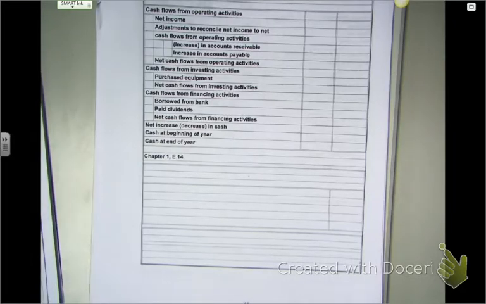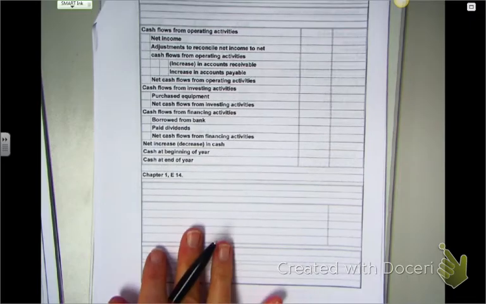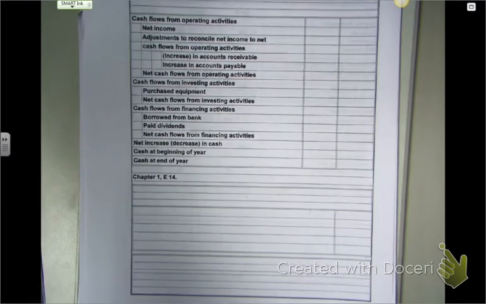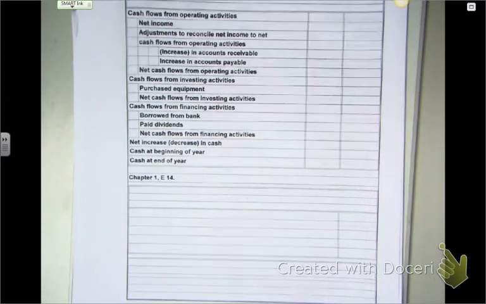Okay, E13 on page 35. We're dealing with a cash flow problem. We're trying to figure out where the cash from this business was generated or used during this fiscal year.